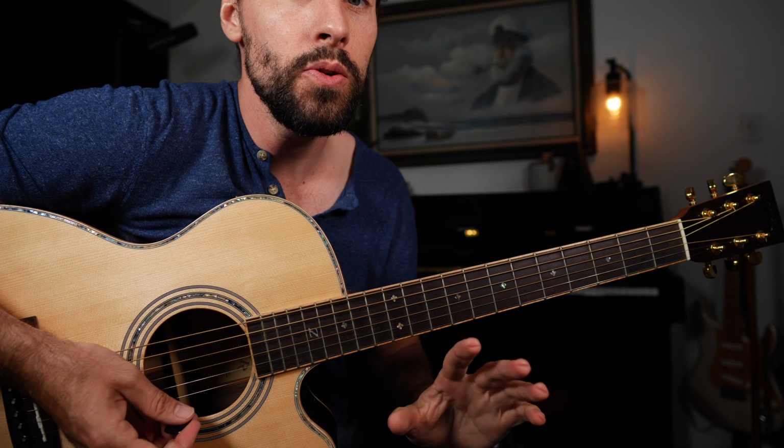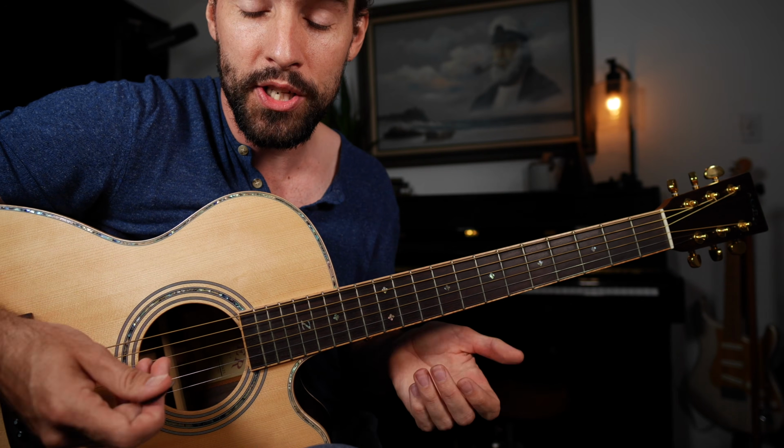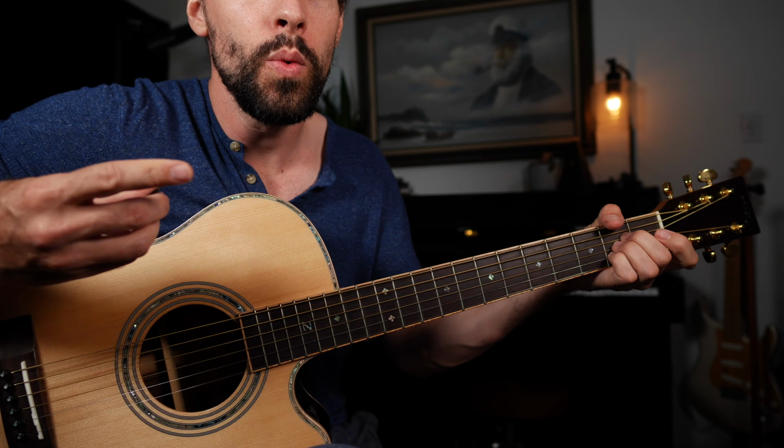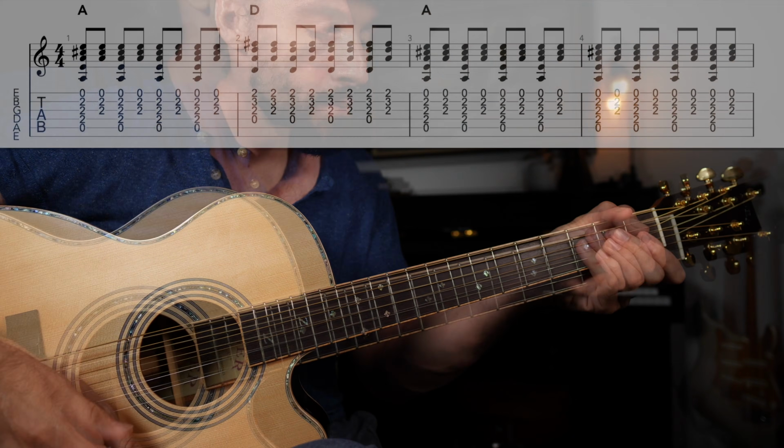Okay, if you can make those changes comfortably, then you're ready to move on. Let's see if we can play through that same progression, but now with these swinging eighth note strums. Okay, again, nice and slow.